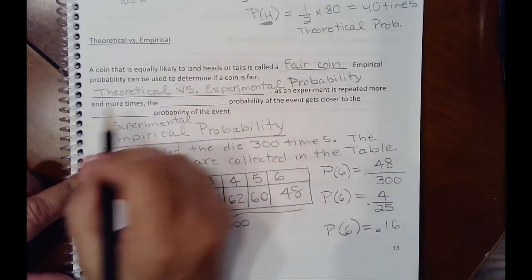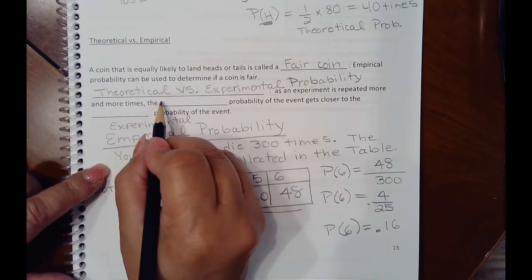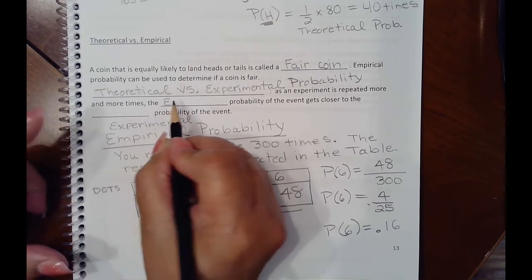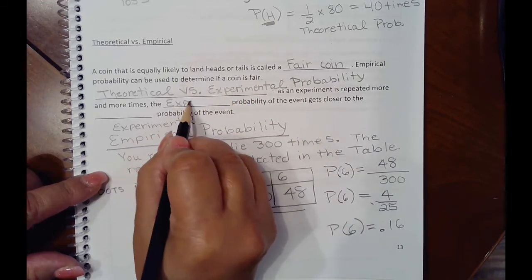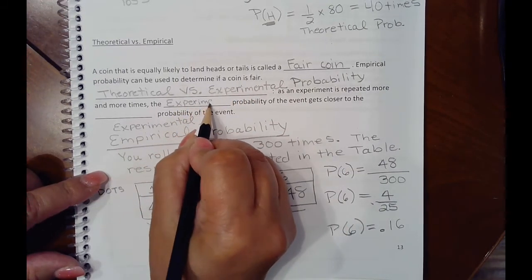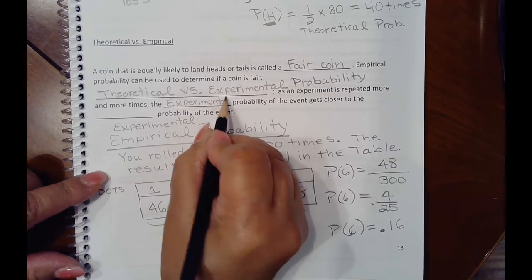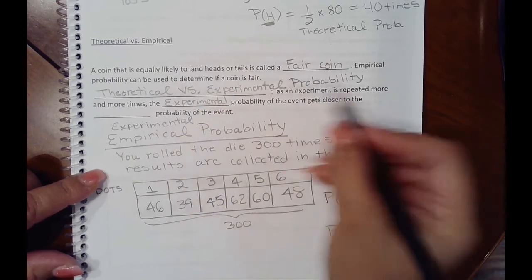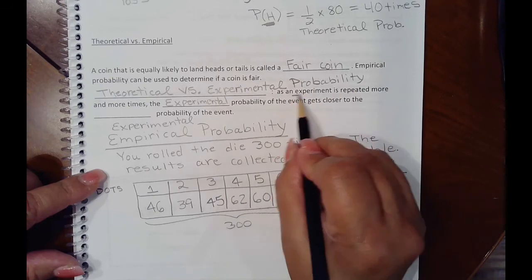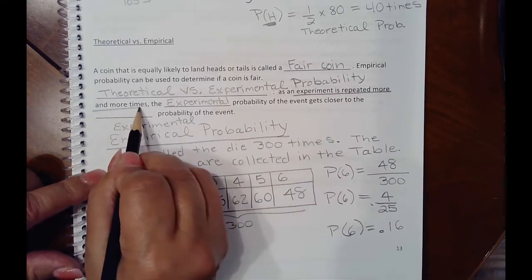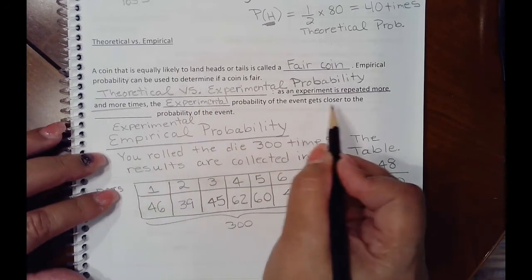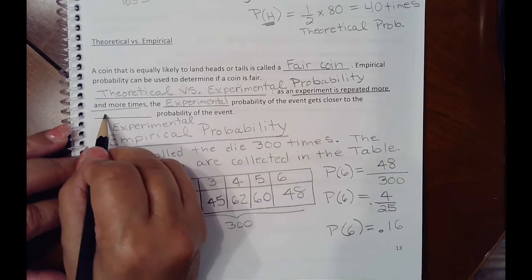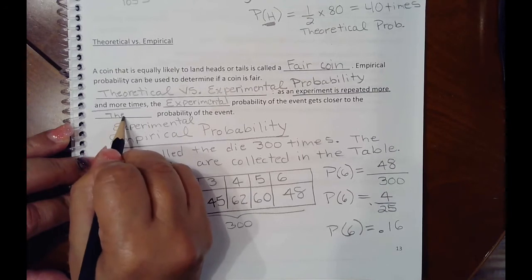the empirical probability, well, we got to fill this in. The experimental or empirical probability, you can use either of these words. The experimental probability of events, and this is as an experiment is repeated more and more times. The empirical or experimental probability of events gets closer to the theoretical probability.